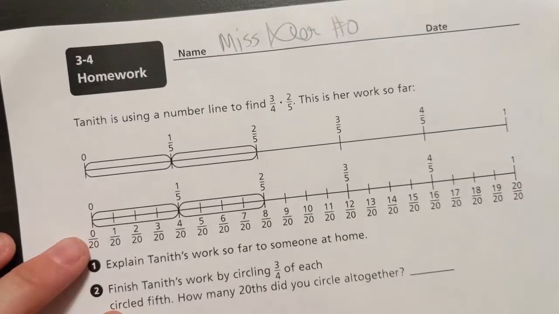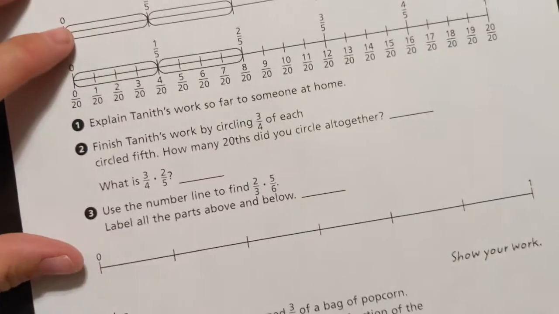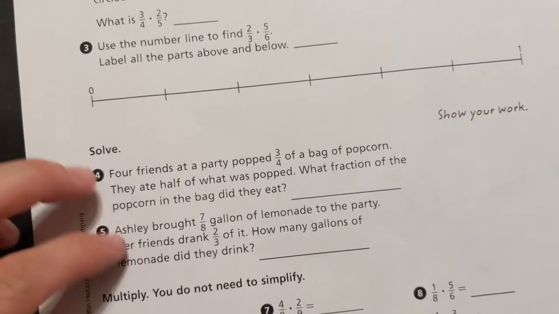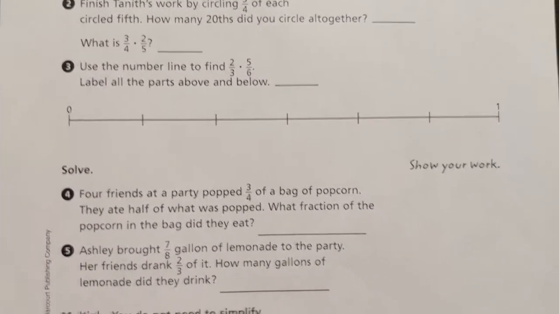Don't forget, you do have to do the Think Central for today. And then you need to solve homework numbers 1 through 14. Look how easy 6 through 14 are going to be. And then 4 and 5, we just did story problems similar, and you'll be just fine with this. So have a great time. Thanks for hanging in there. Math was awesome today.